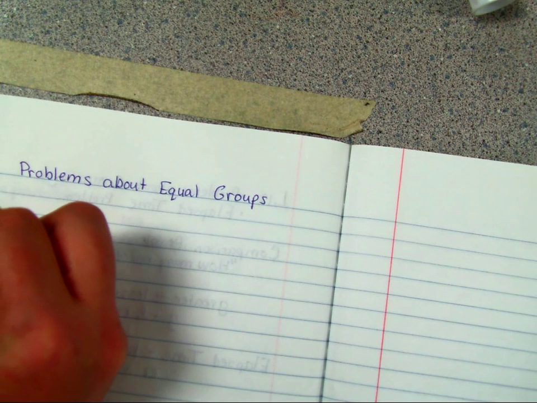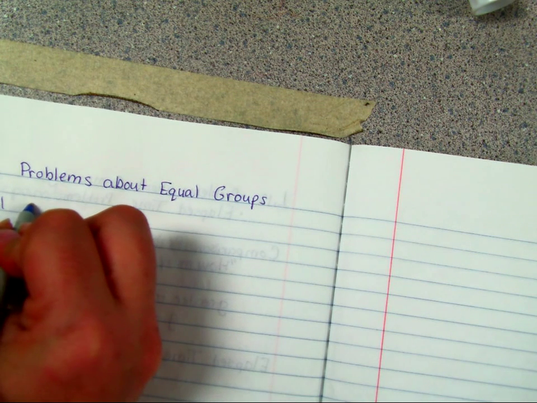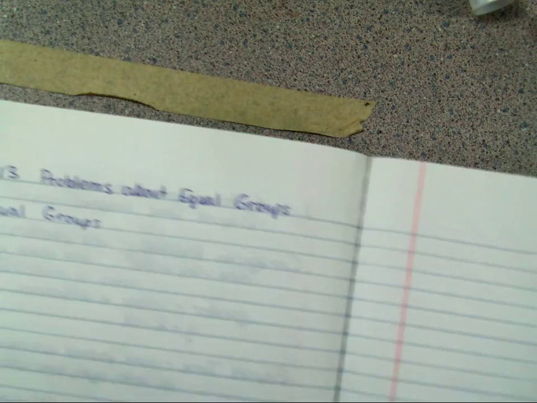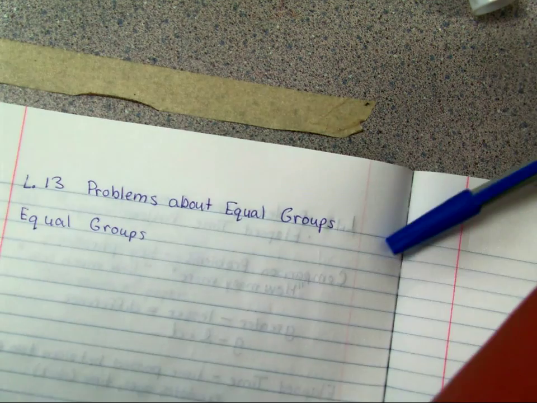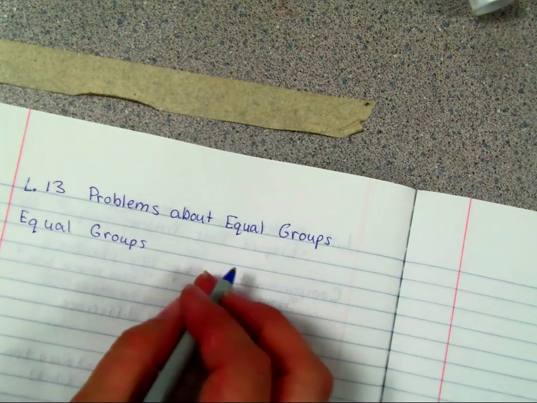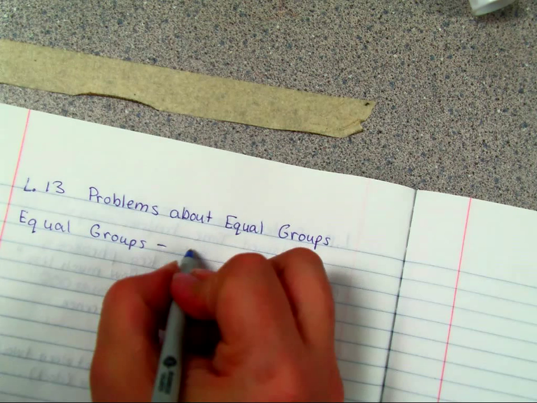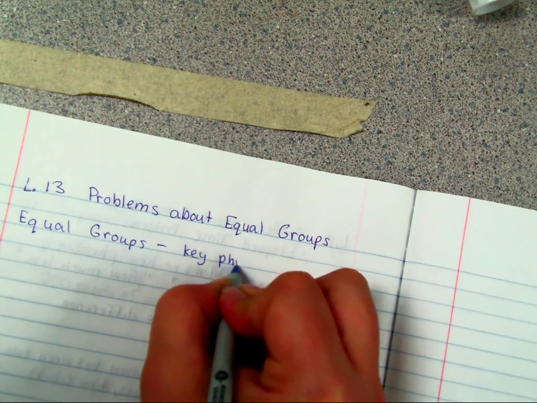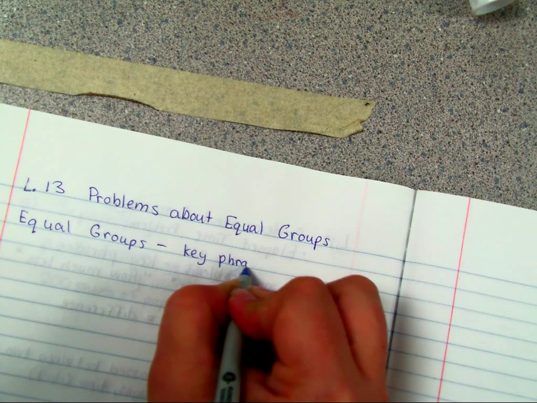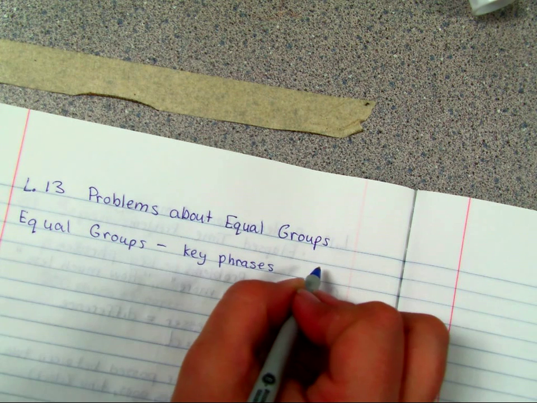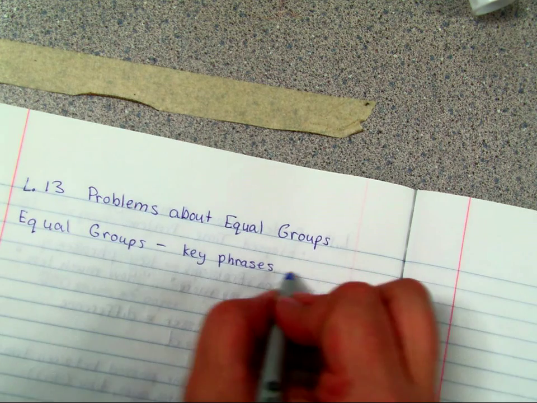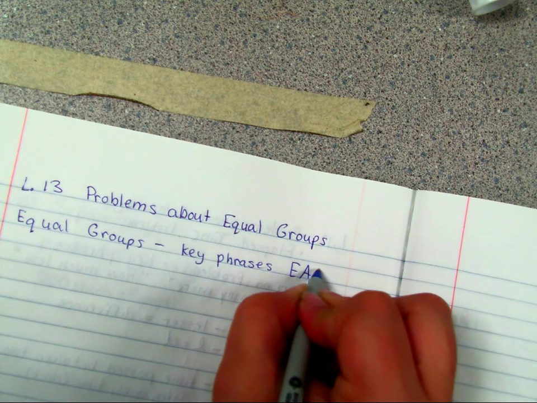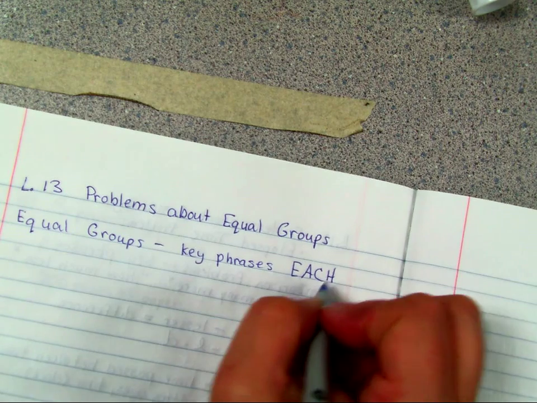All right, so looking at equal groups. Okay, you've been looking at some key phrases. And in this word, we use the word each. I'll give you an example.